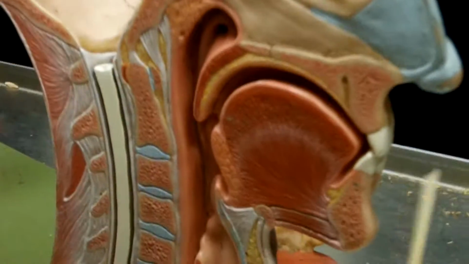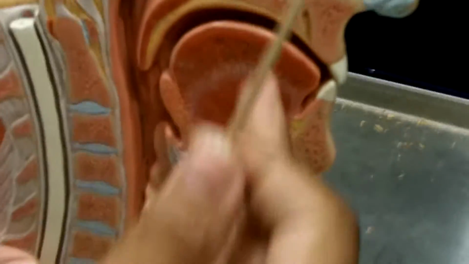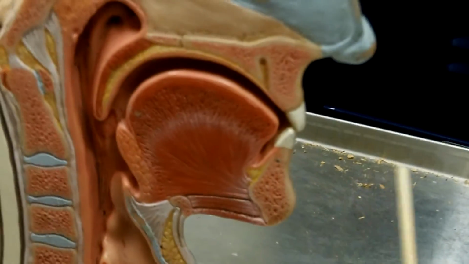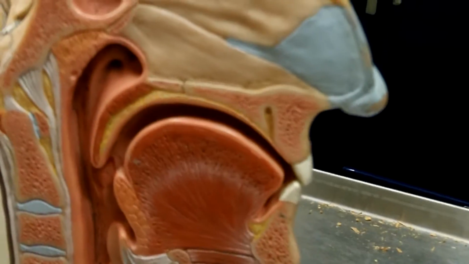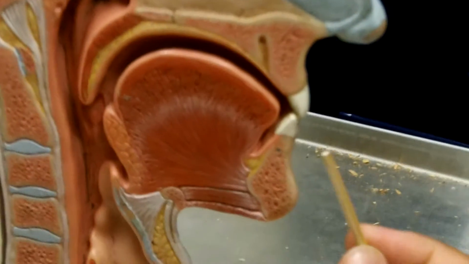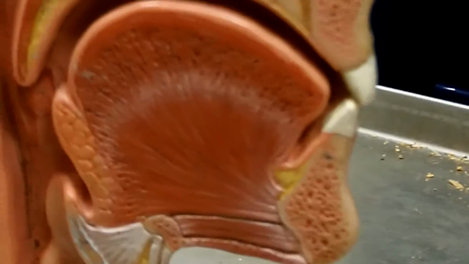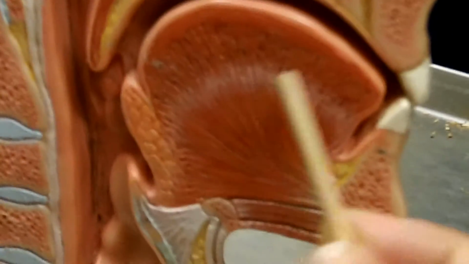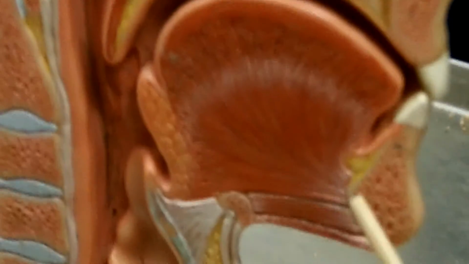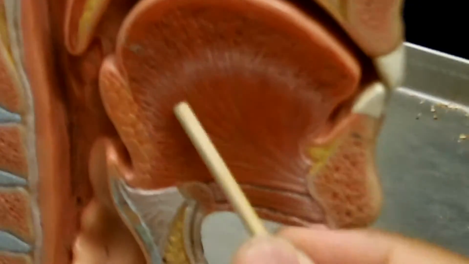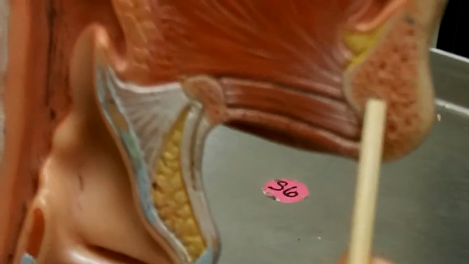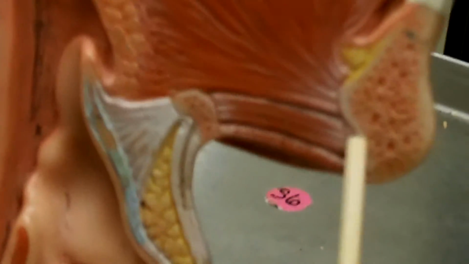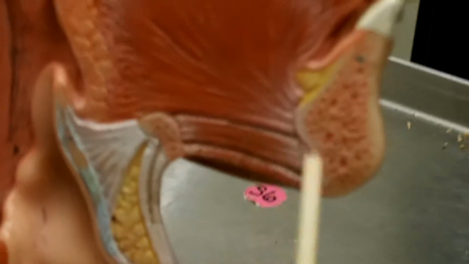Now in the mouth, we can see that there are still some additional muscles that you need to be able to identify, which includes this muscle here, which runs from the chin to the tongue. And because it runs from the chin to the tongue, the first part of the name is of course genio, which means chin. And then glossal, which means tongue. So genioglossus is what this muscle is right here. Below that, we have this muscle right here, which is running from the chin to the hyoid. So this is going to be the geniohyoid right there.